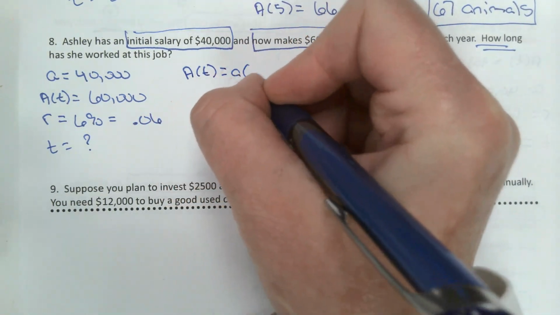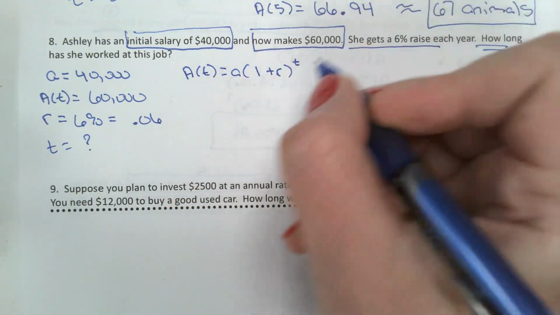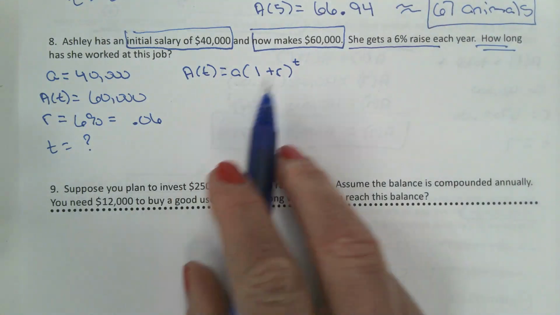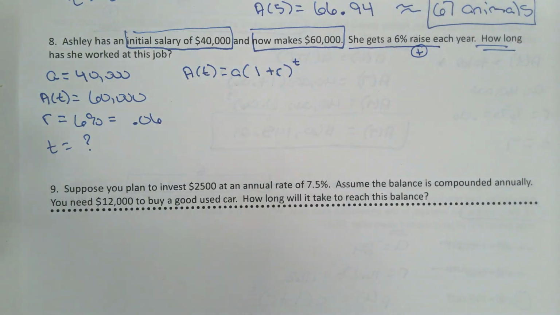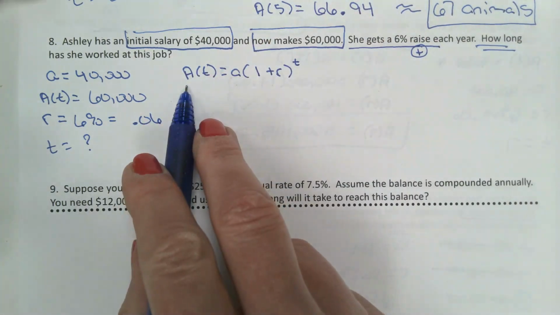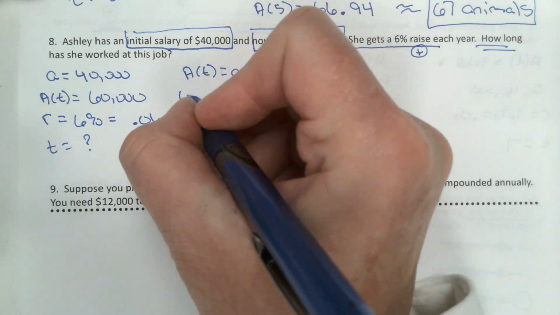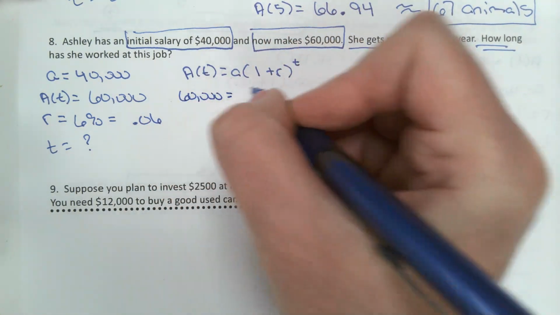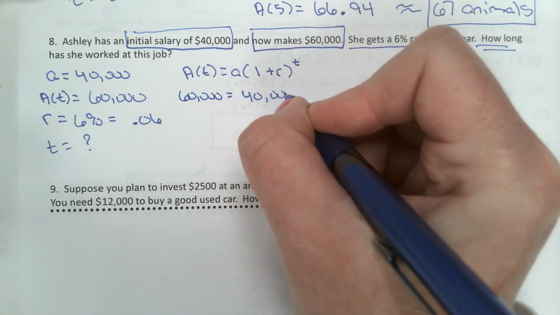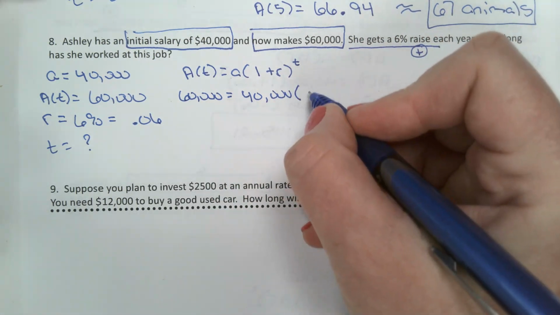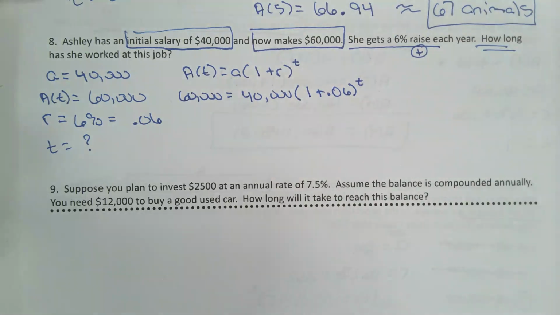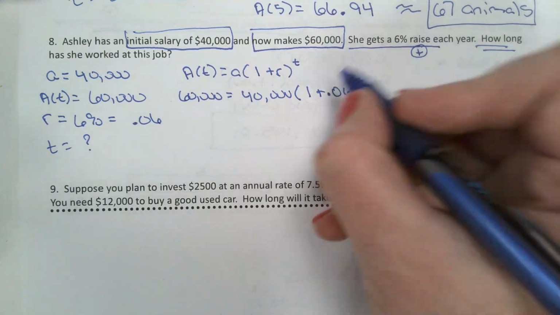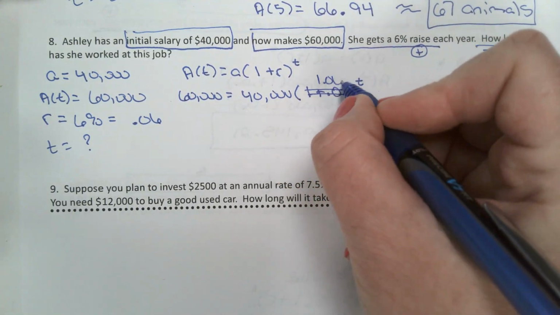A of t equals A times 1 plus R to the t. I went ahead and used the plus because I saw that she was getting a raise, and a raise means that I'm going to use the plus. I also know my future value, so that is where I'm going to plug the 60,000 in. Your initial is 40,000. 1 plus R is 1 plus 0.06 to the t. That's what I don't know. All right, 1 plus 0.06 is just 1.06.